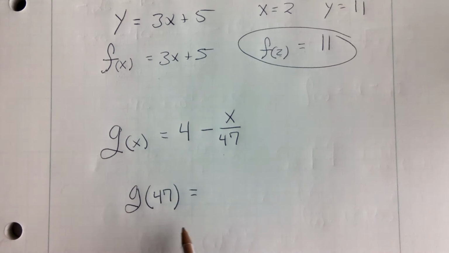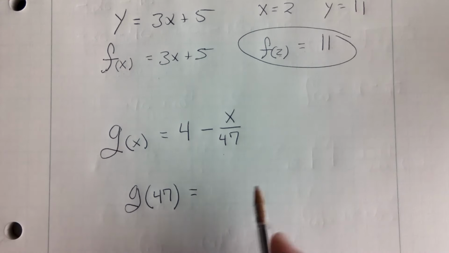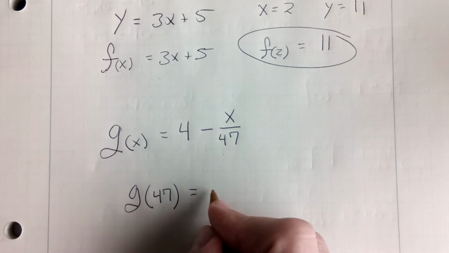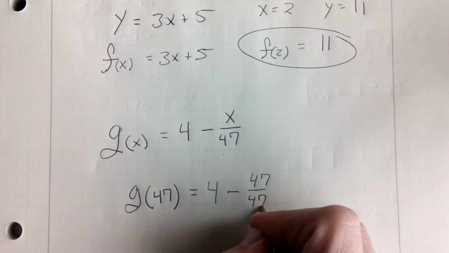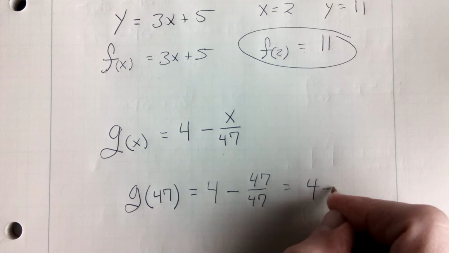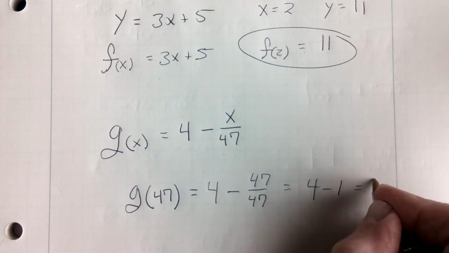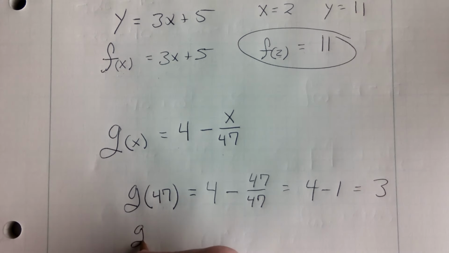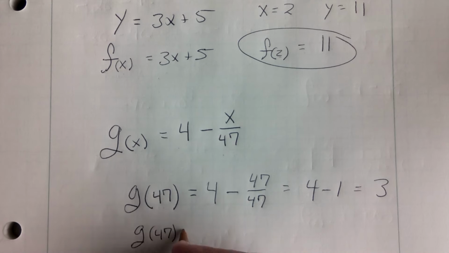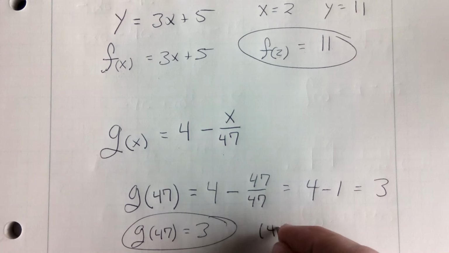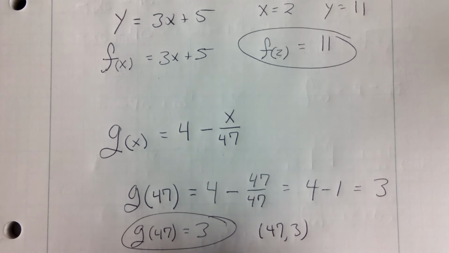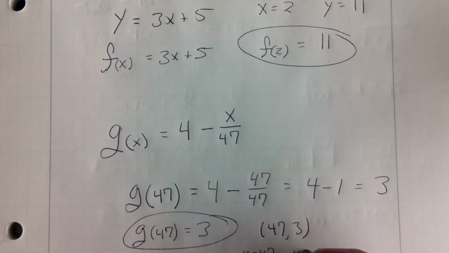Very simple, because we replace this x with a 47. I can rewrite the expression as 4 minus 47 divided by 47. That's 4 minus 1, or 3. So g of 47 is equal to 3, or it's the point (47, 3), or x equals 47, y equals 3.